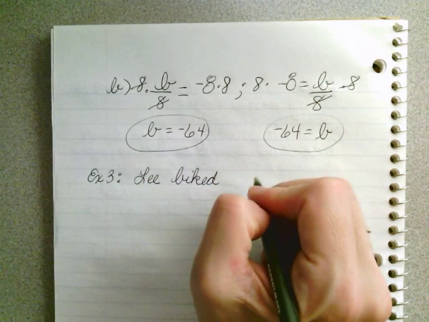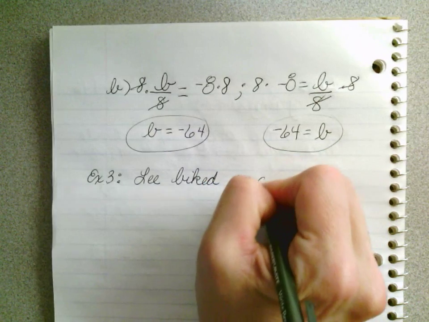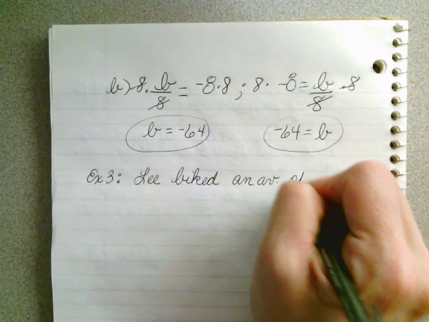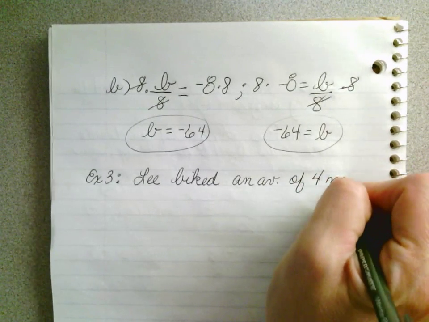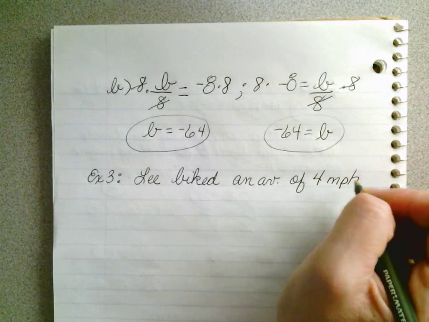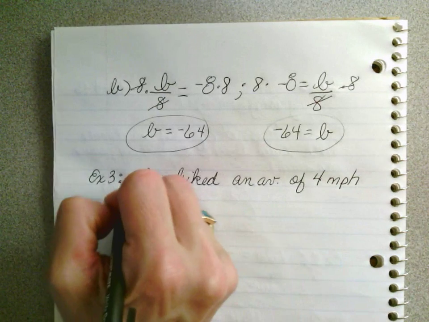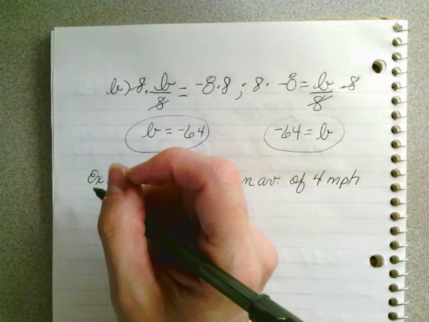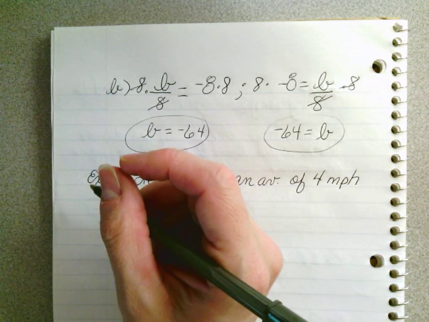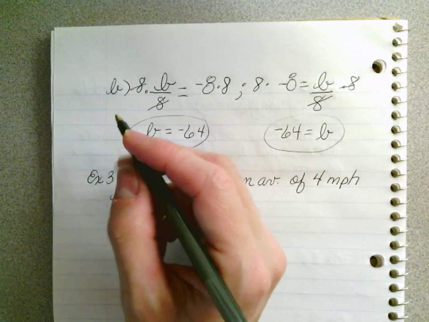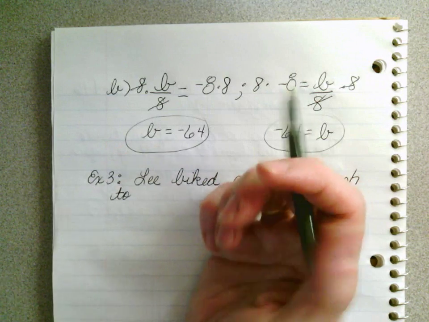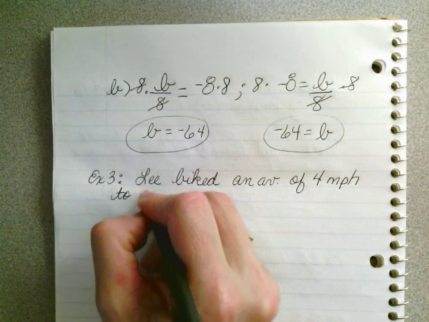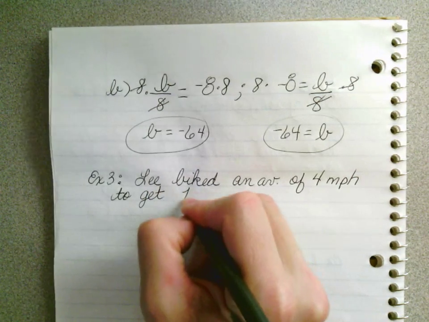Lee biked an average speed of 4 miles per hour. That's slow. I don't know how he could possibly bike that slow without tipping over. That's like walking. Okay. To get to the post office, which was 1 mile away.